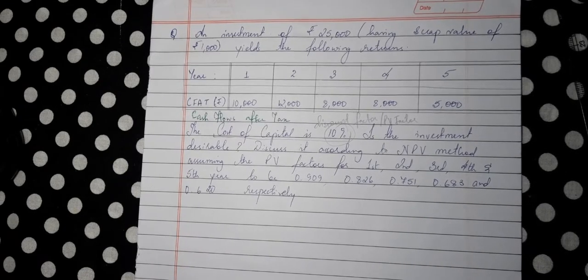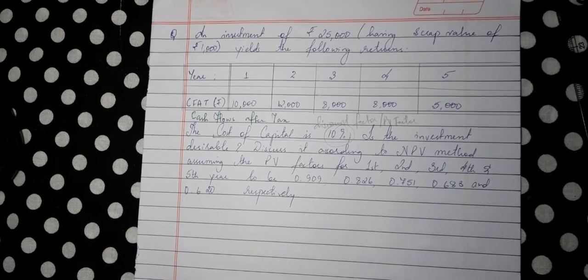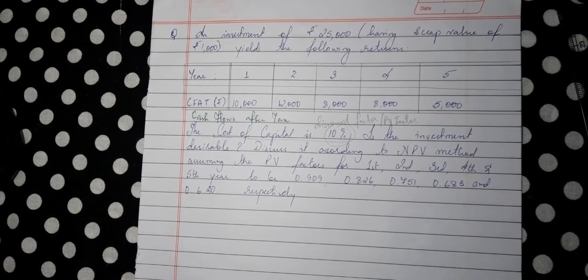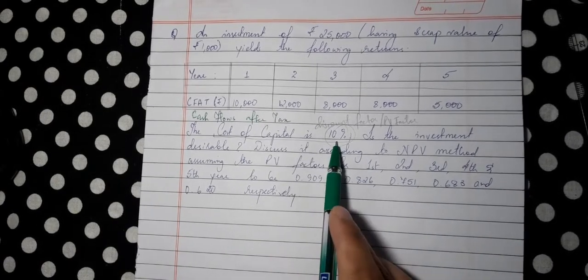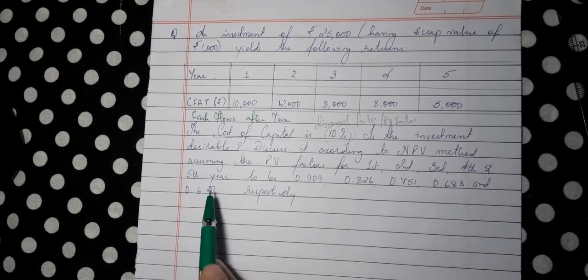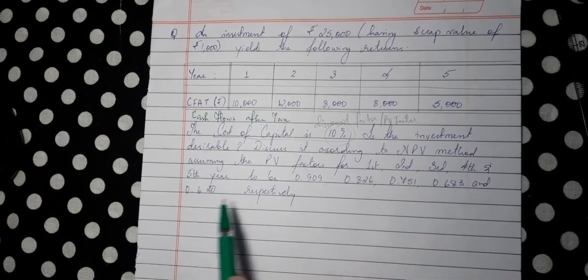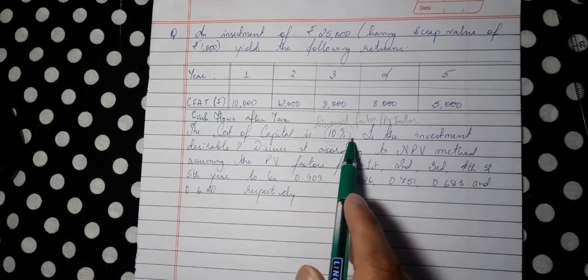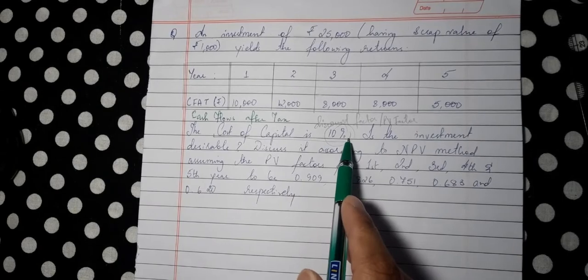They've asked us to discuss it according to the NPV method, assuming that the present value factors for the first, second, third, fourth and fifth year are 0.909, 0.826, 0.751, 0.683 and 0.620 respectively. They've given you a discount factor of 10%, and the present value factors for each year from the first until the fifth year, which means we don't have to do those calculations.